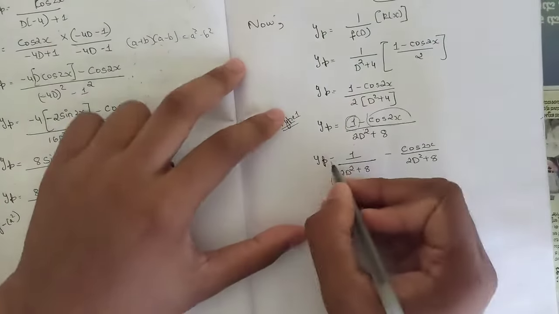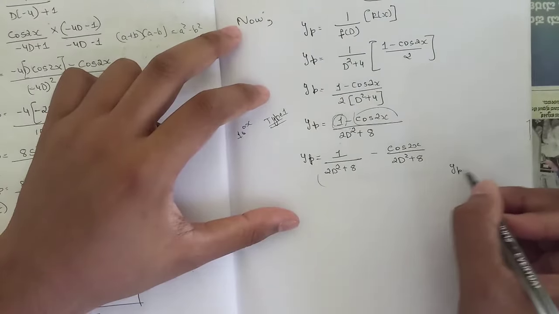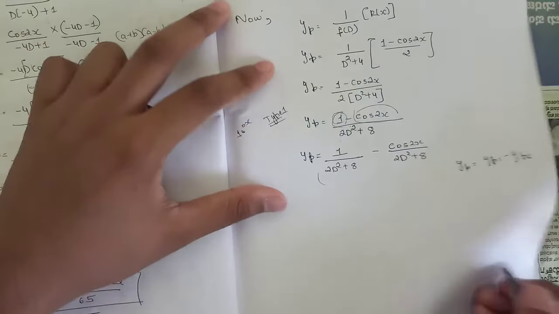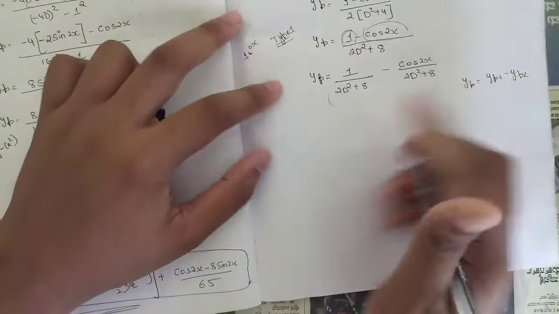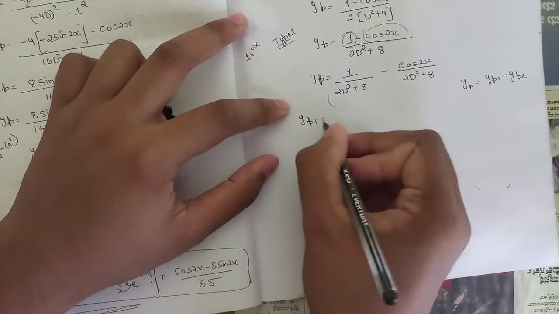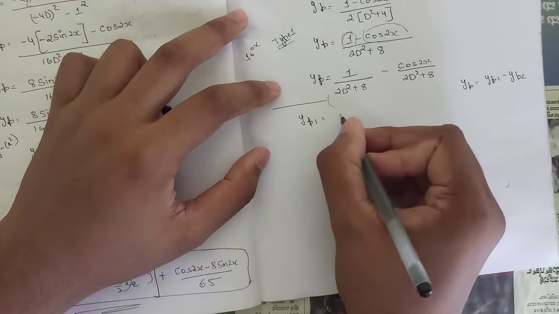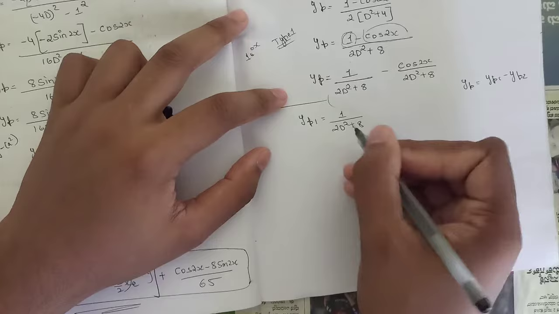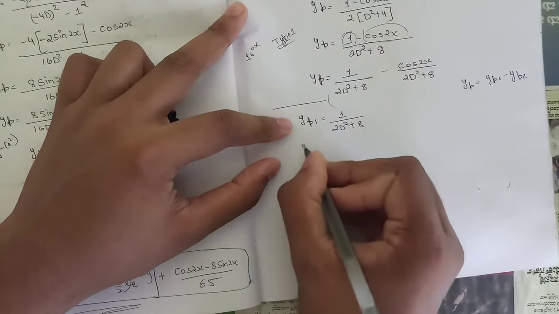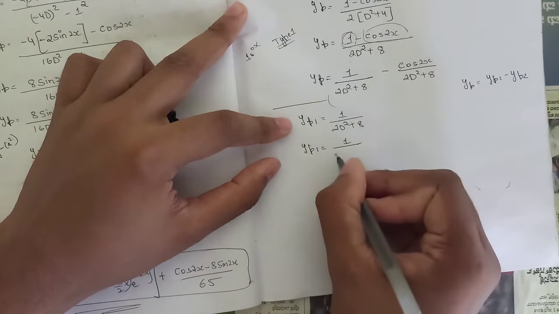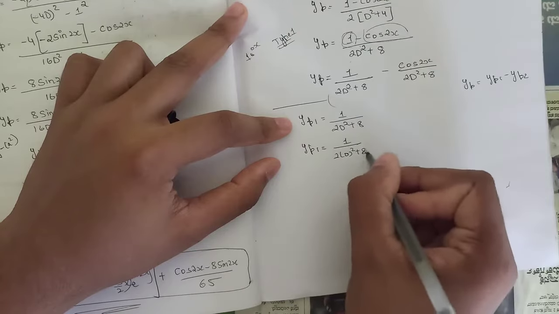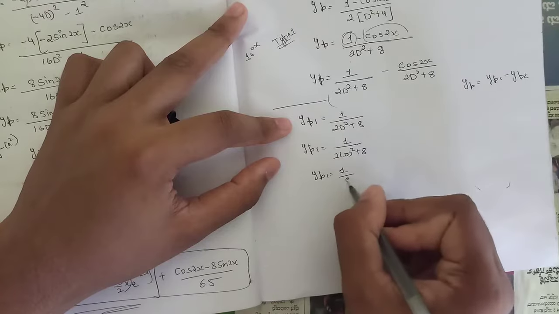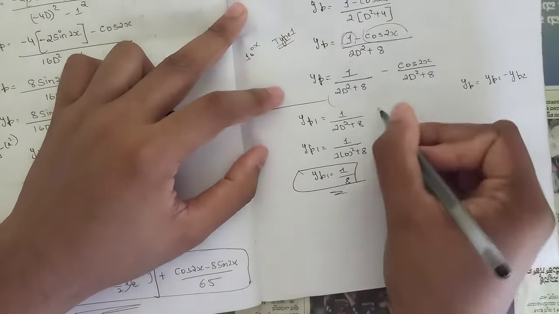So the final yp we can write as yp1 minus yp2, since we have minus here. Now we'll solve for yp1, that is 1 divided by 2D square plus 8. We need to replace the value of D by 0, so yp1 is equal to 1 divided by 2 into 0 square plus 8. 2 into 0 is 0, so the final value of yp1 which we are getting is 1 by 8.